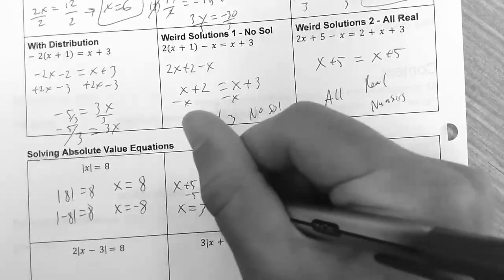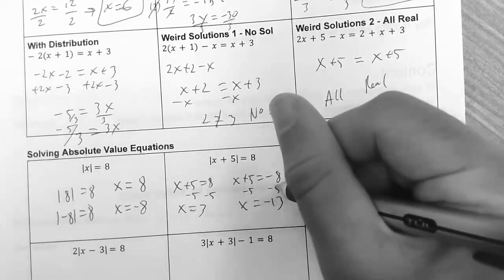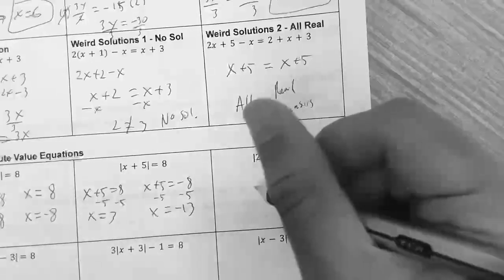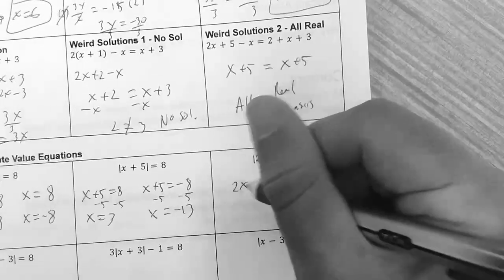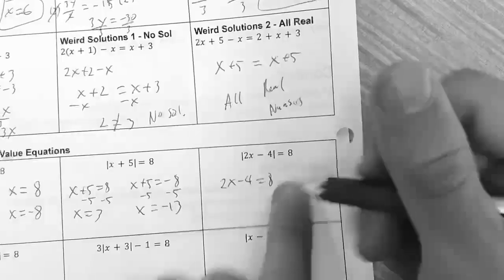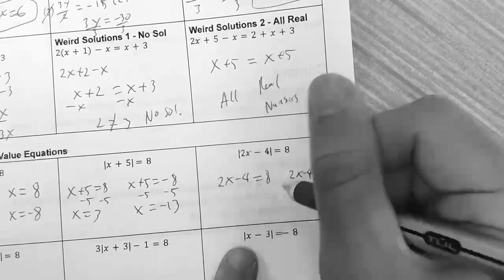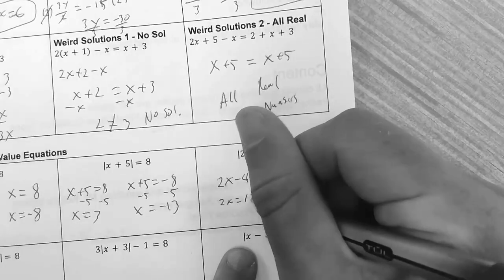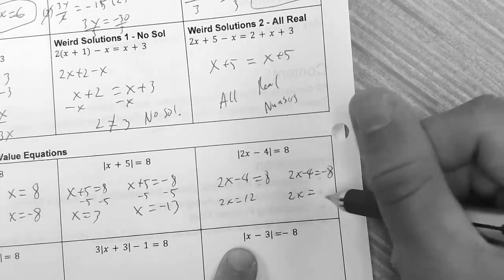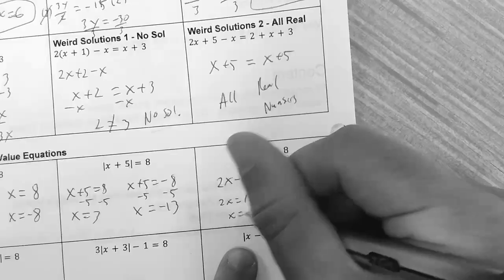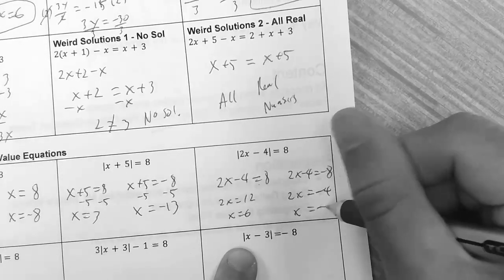Right, subtracting 5 from both sides. Same thing here. 2x minus 4 equals 8, or 2x minus 4 equals negative 8. We're going to add 4 to both sides. We're going to get 2x equals 12, 2x equals negative 4, x equals 6, x equals negative 2.